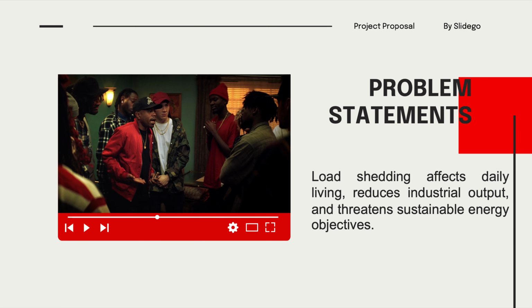Problem statements. The problem of load shedding makes it challenging to provide equal and predictable access to electrical power, which has an impact on the social, economic, and environmental well-being of communities and nations. Load shedding affects daily living, reduces industrial output, and threatens sustainable energy objectives.